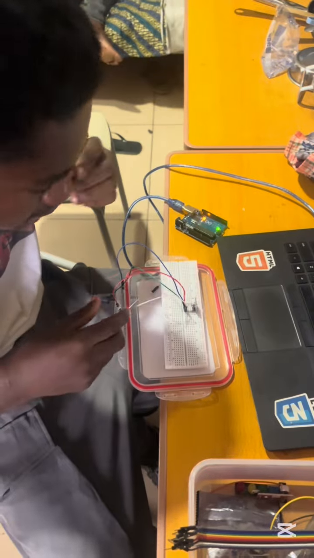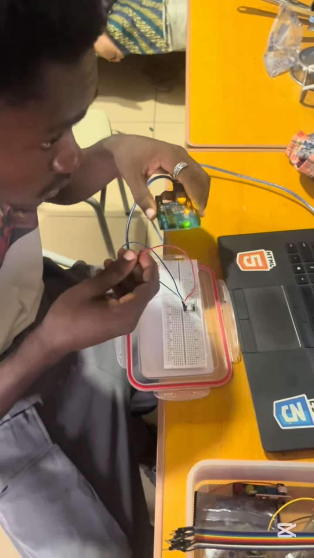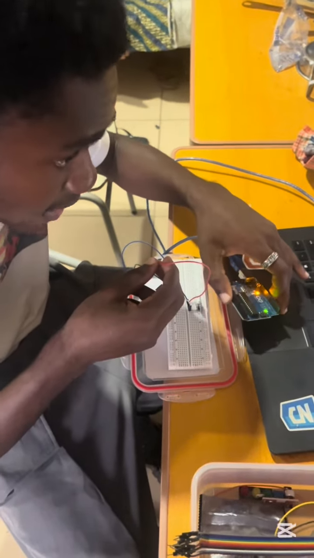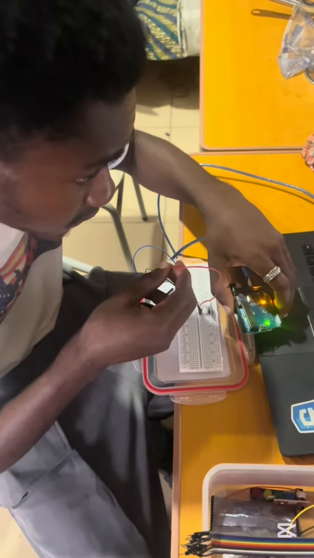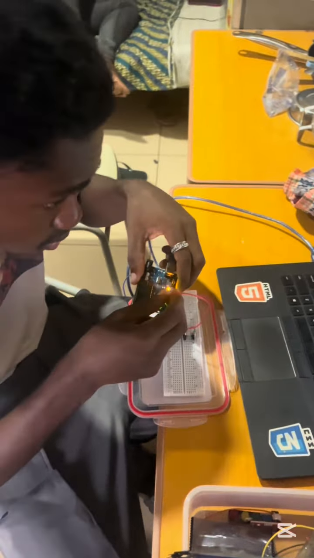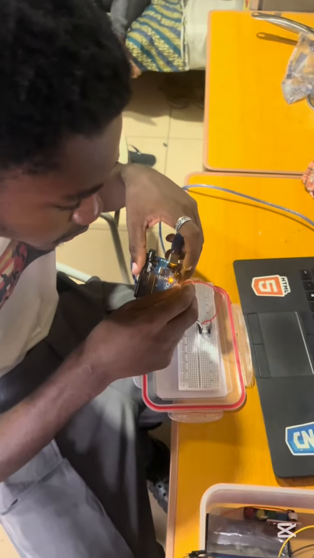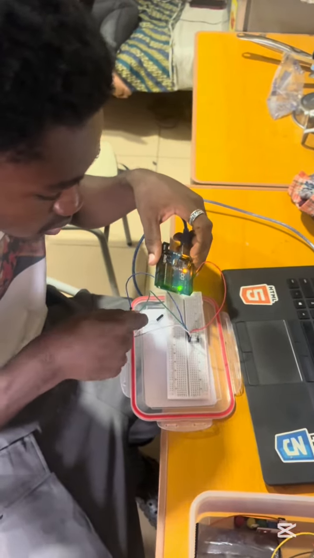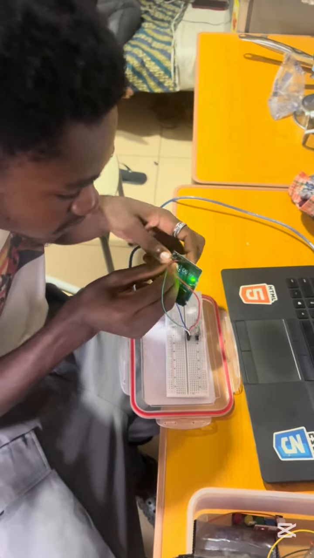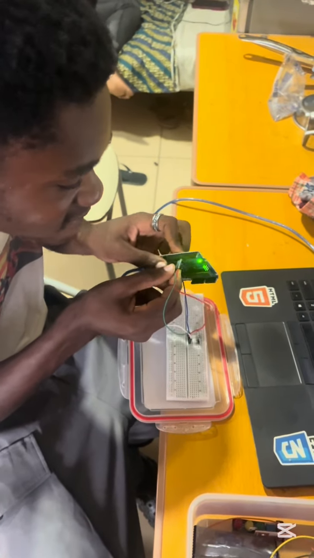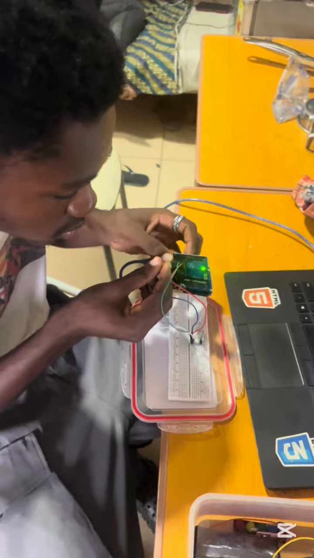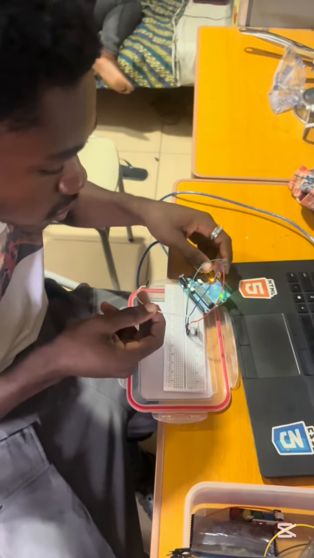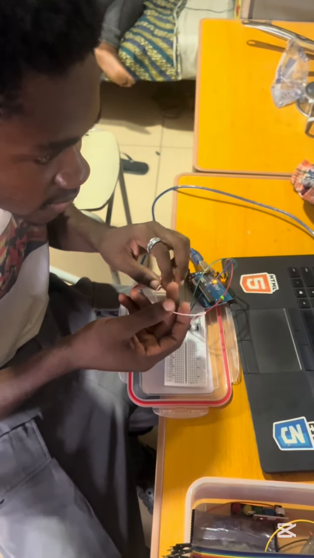So now we are going to connect the red jumper wire to pin 9. So no, we are going to connect it to pin 8 rather. Then now the green jumper wire will go to pin 9 instead. And now our blue will go to pin 10. And now I'm going to connect the white jumper wire to the GND.